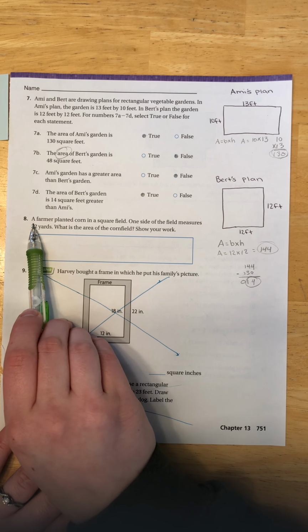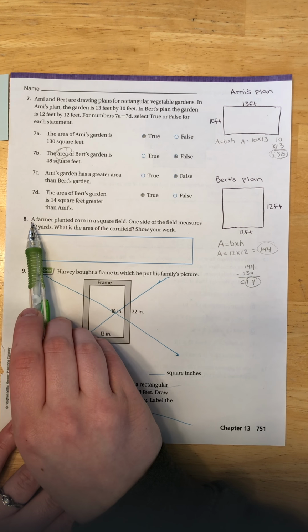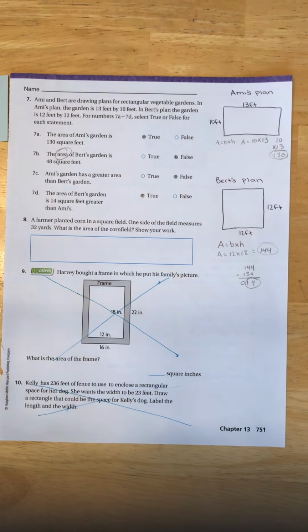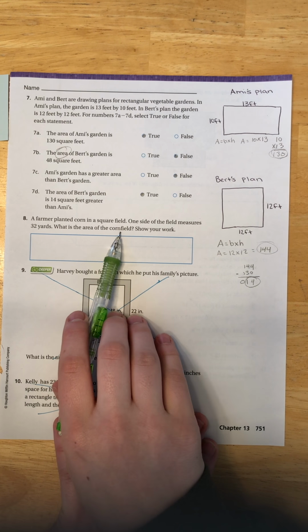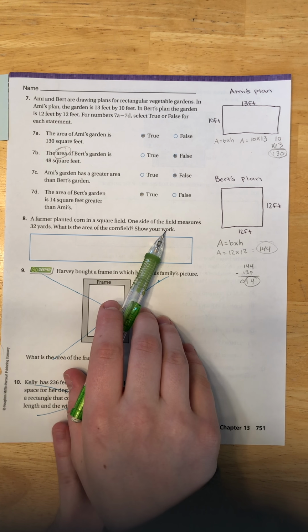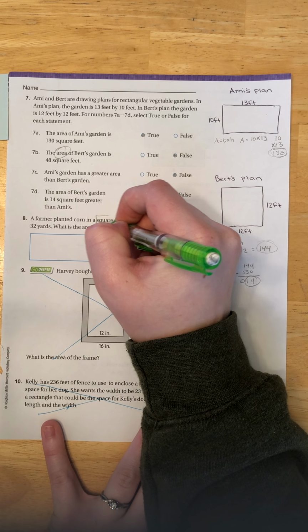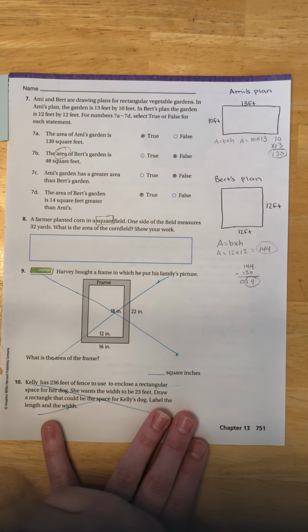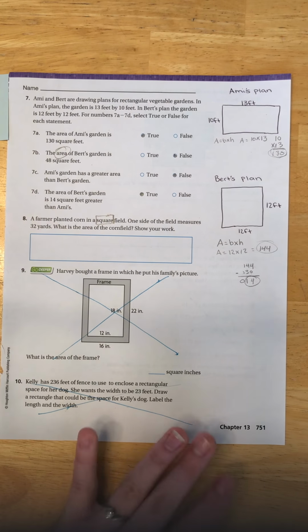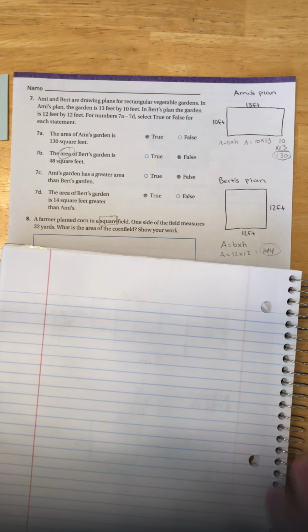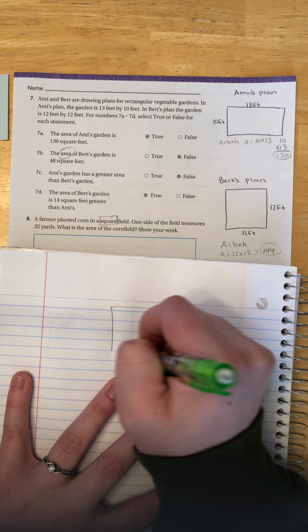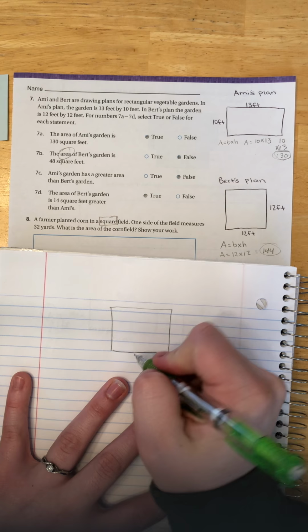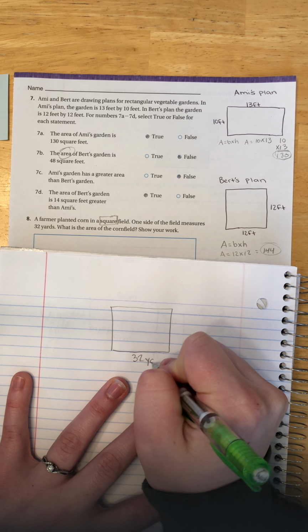Moving on to 8. A farmer planted corn in a square field. One side of the field measures 32 yards. What is the area of the cornfield? Show your work. The important thing here is that this is a square. The farmer planted a square field. Hopefully you can see my scratch paper. Here is his square field. One side of the field measures 32 yards.